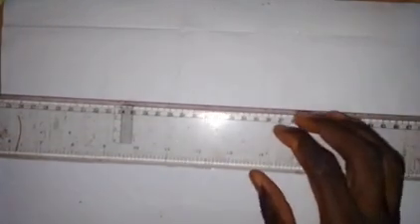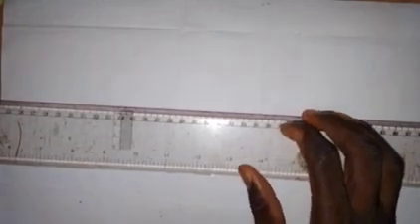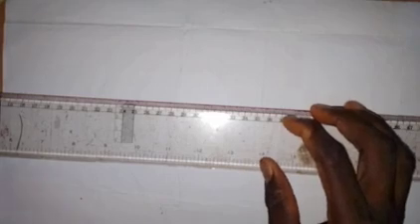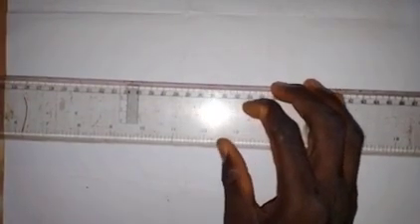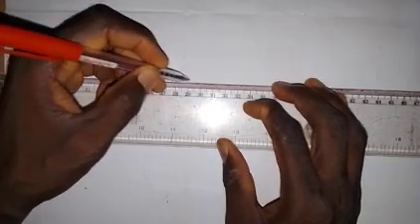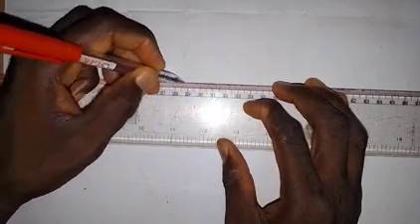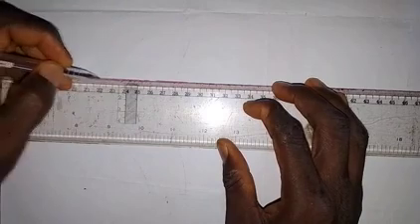Alright, to draw section AA, what we are going to do first is to draw a horizontal center line here. So we draw a horizontal center line on this surface, and it goes in this direction. Alright, so we have this. Then we are going to be working on this.